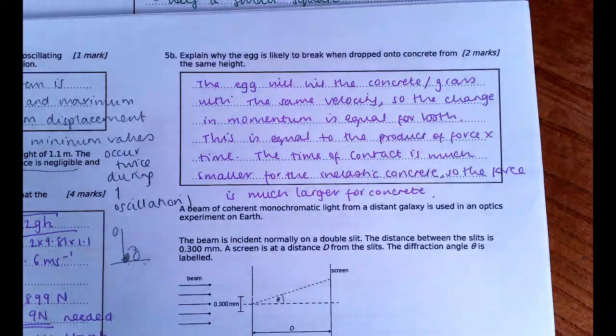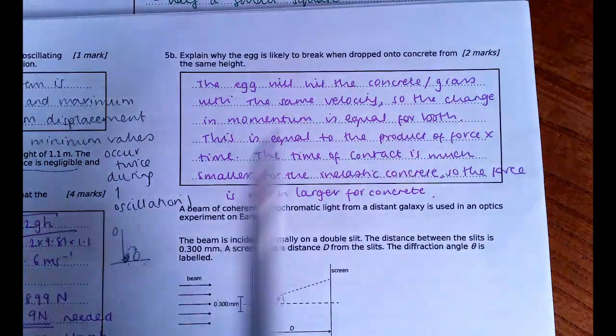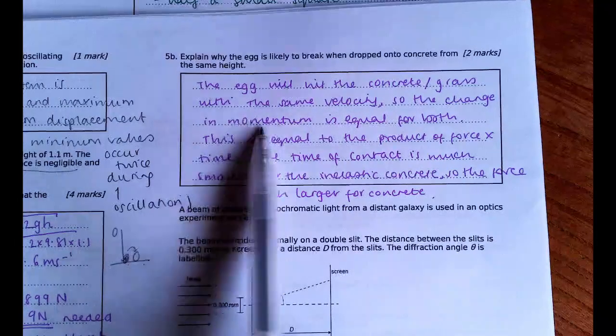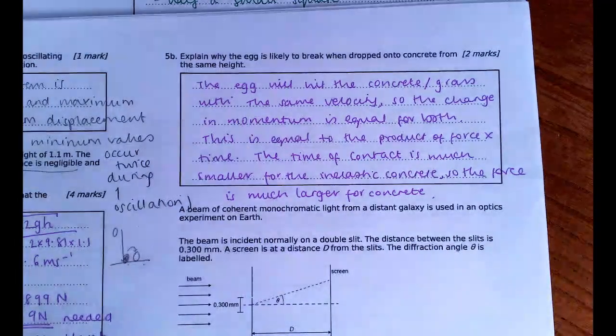Now, there are a few misconceptions with this one. We know that the egg has fallen through the same height. So we know that the egg has the same velocity at the moment it hits the concrete compared to where it hits the grass, right? It's sped up by the same amount, it hits with equal velocity, and it has to come to rest. So both eggs in concrete and grass have to change their momentum by the same amount, because they have to come to rest from the same starting momentum.